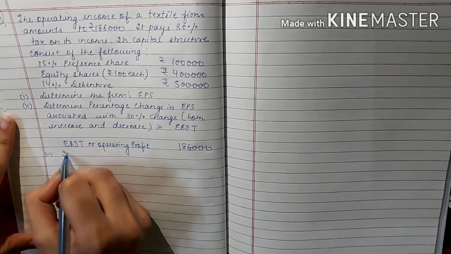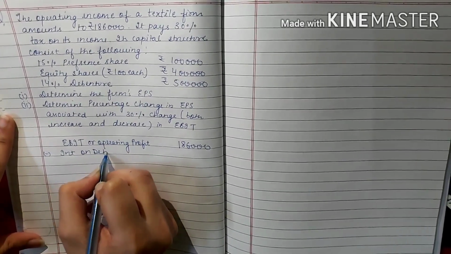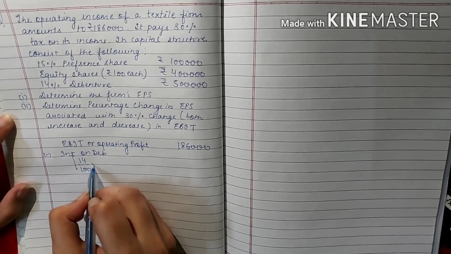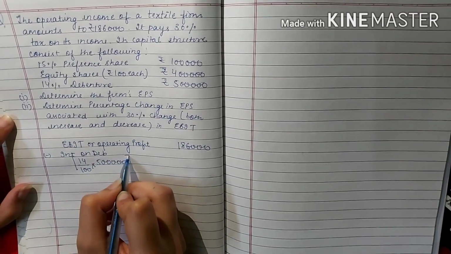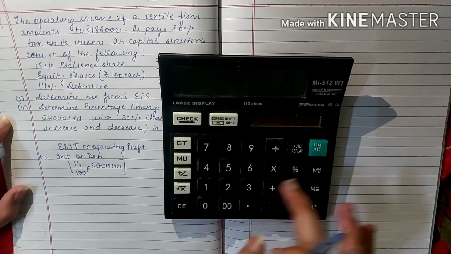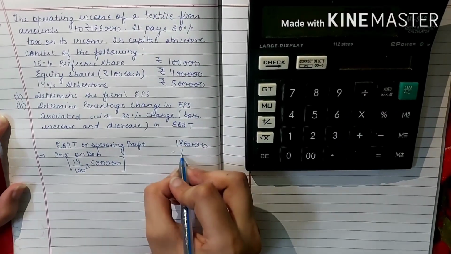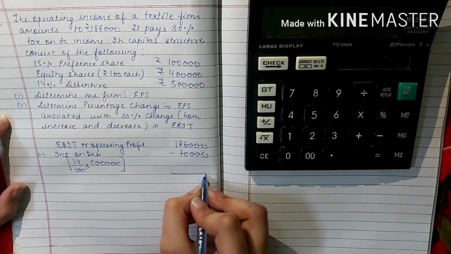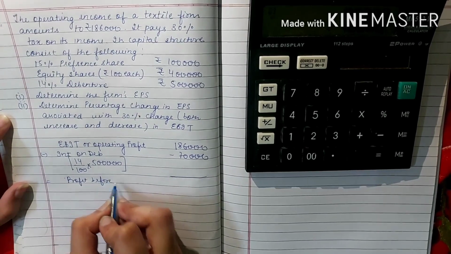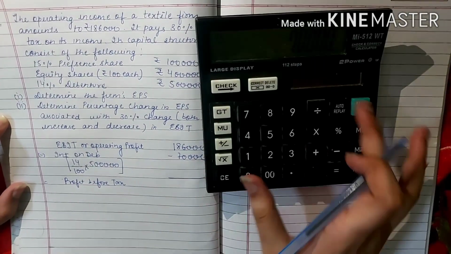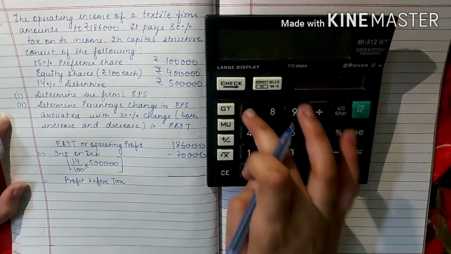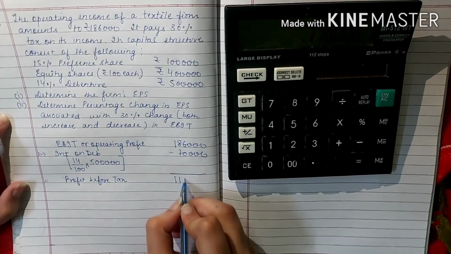Now deduct interest on debenture, that is 14% on 5 lakh, which is 70,000. Now profit before tax is 1,86,000 minus 70,000, 1,16,000.